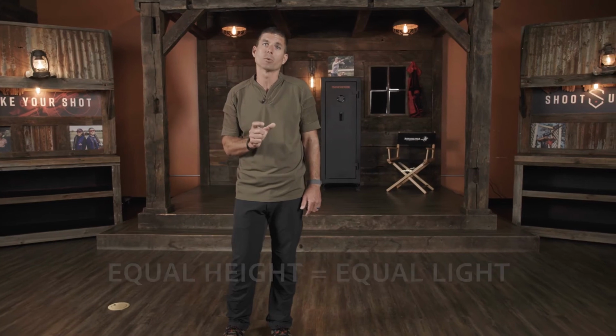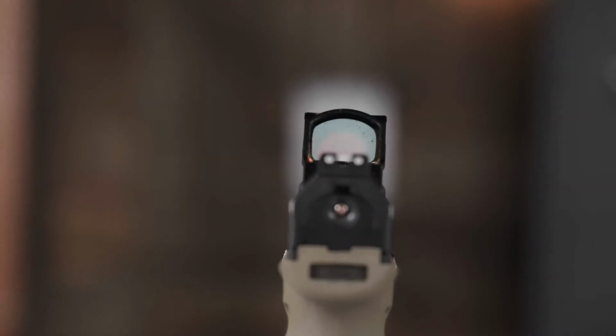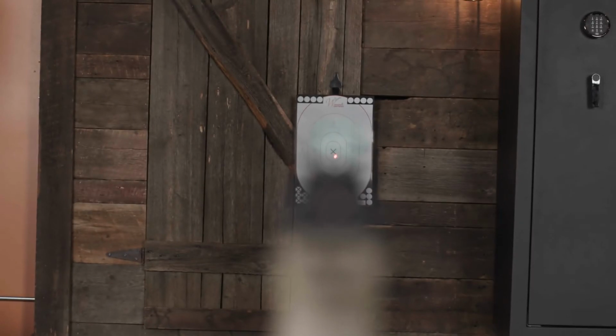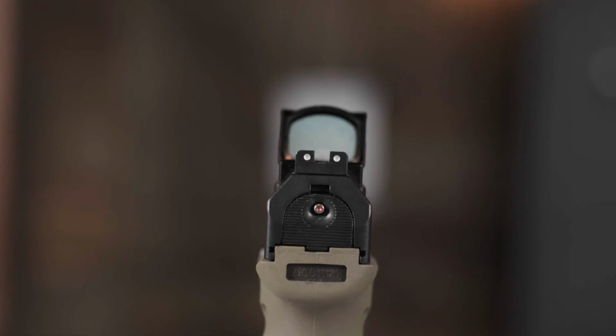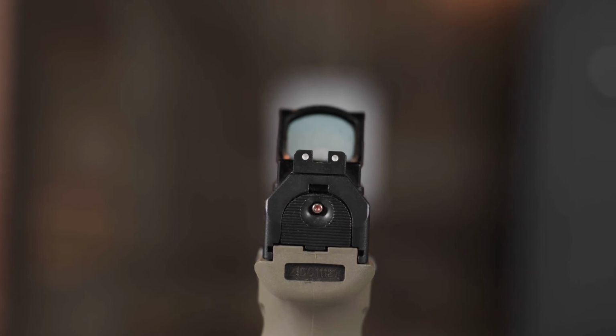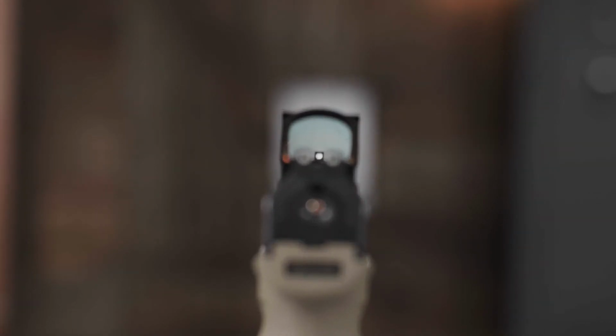Sight picture is the relationship of the aligned sights with the actual target that we're trying to shoot. Anytime that we're using our sights, it's a good idea to close the eye and shift your focus from the target to that front sight post so that you can get that properly aligned. Now, when doing that, the rear sight may be a little bit fuzzy, and the target's going to be a little bit blurry.